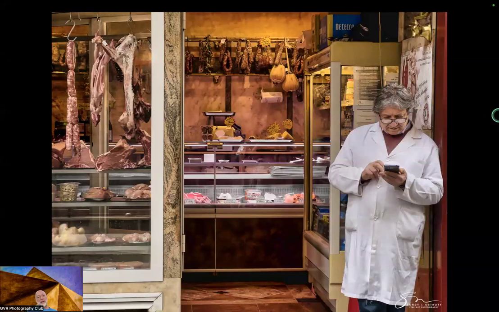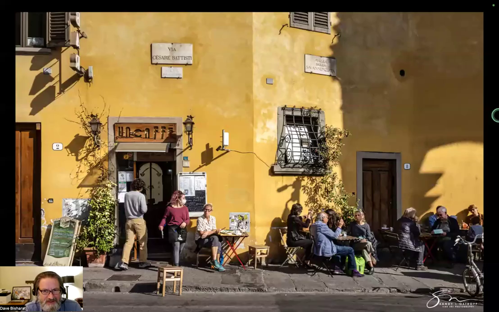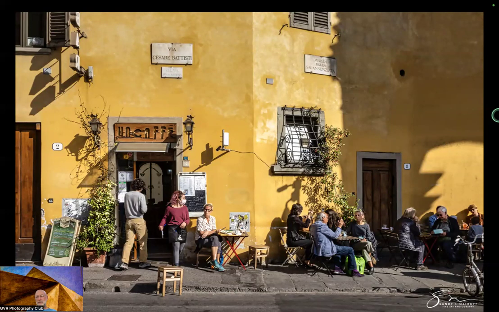This guy is just checking his phone in front of the butcher shop. That was in Naples. And I think this was back in Florence. I can't remember, but it was a nice busy cafe with good appetite. And this waitress was really energetic. You could see her just flying out the door there. She was just bopping around, keeping everybody. She's still wearing her mask, Sandy. Yeah, this was back in COVID time, a few years back.